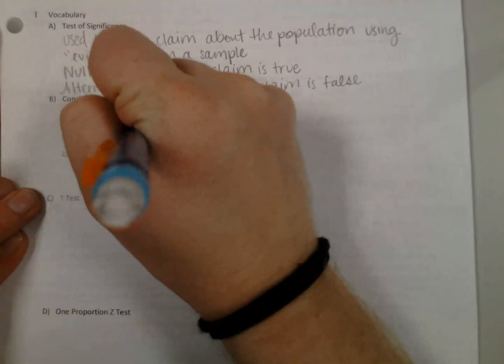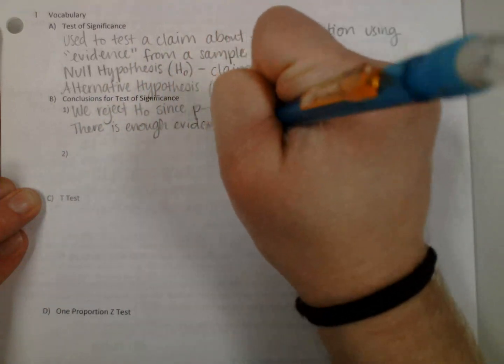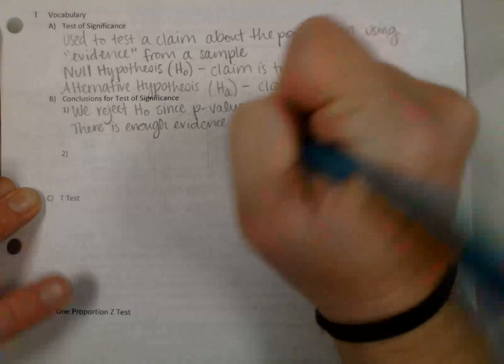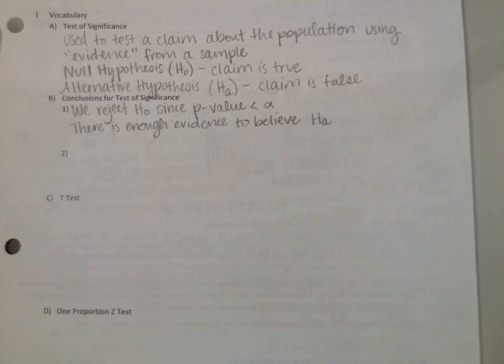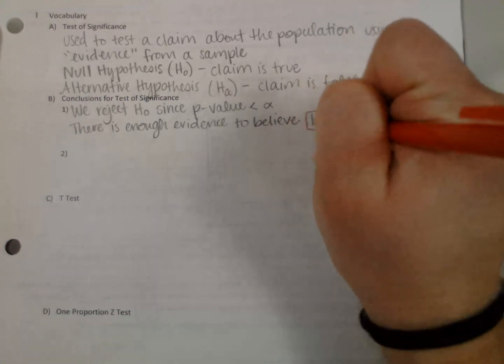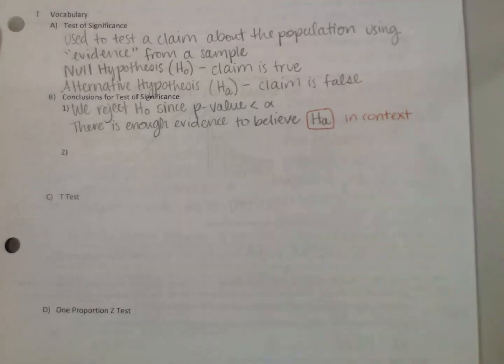There is enough evidence to believe, and then you're going to write out whatever HA says, but you need to put it in context. So this right here will be written out in context. You won't just write HA there. You'll put it out in words, like the mean delivery time is more than 24 hours. That's the first option if you're able to say guilty or reject.